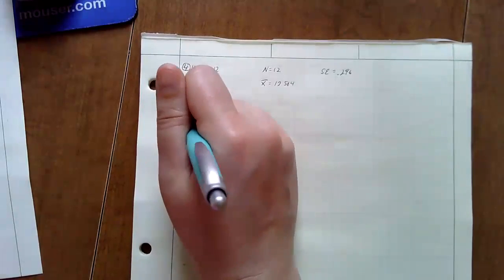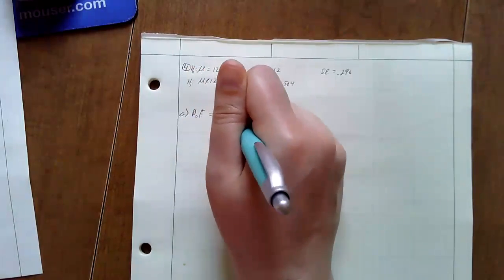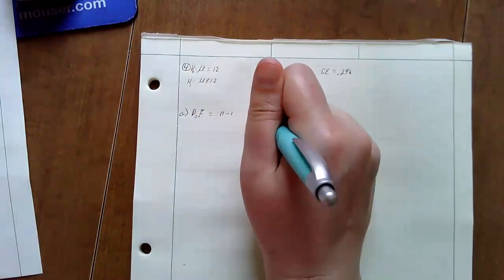And so this was given as a little computer output thing, and you were told you're going to need to find a couple of values. And so this is just practicing manipulating the formulas and using the t-test statistic to see how we do hypothesis testing. So the first thing it asks for is degrees of freedom. And degrees of freedom is equal to n minus 1. So in this case, it's equal to 12 minus 1, or 11.